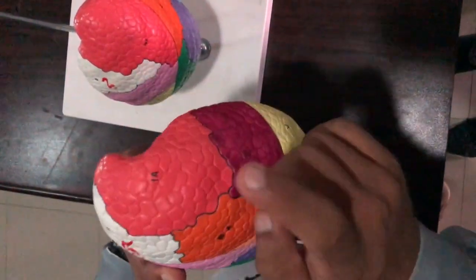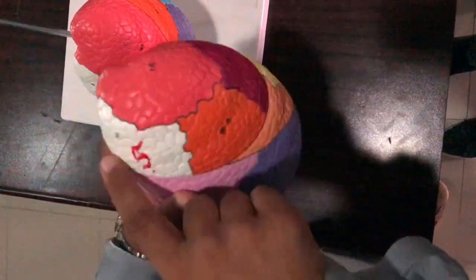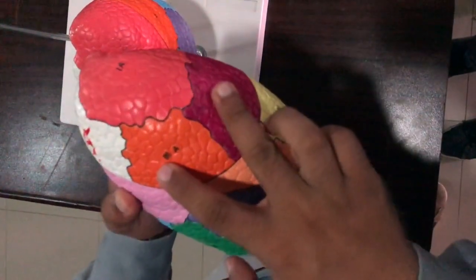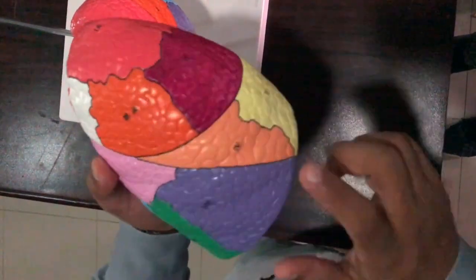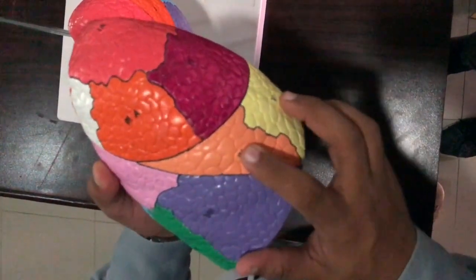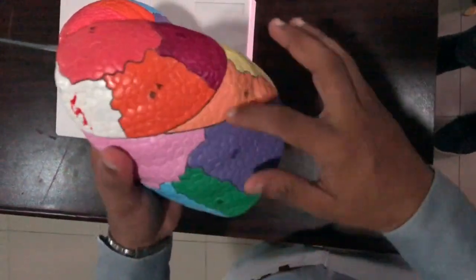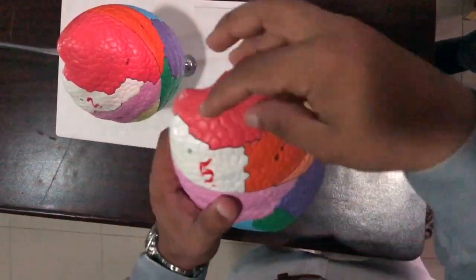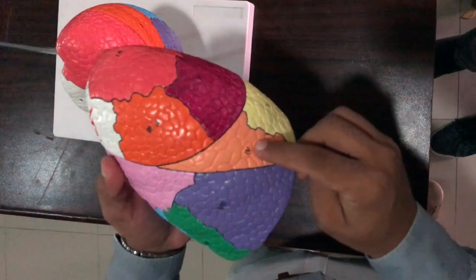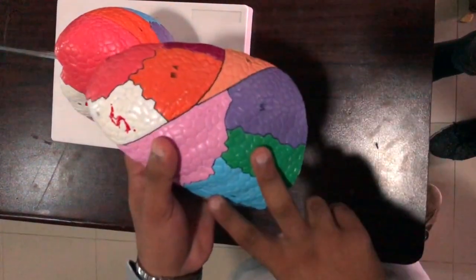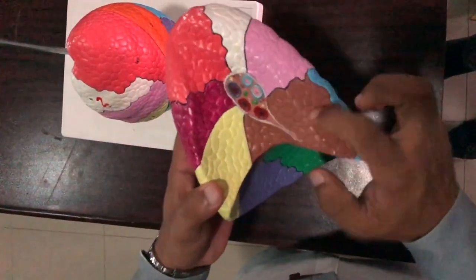So 1, 2, 3. These are divided into 3A and 3. In the middle lobe we have 2 segments, that is 4 and 5. So we have 5, 5, a similar thing. And in the superior we have 4 here, through 3, 2, and 5, including this one.